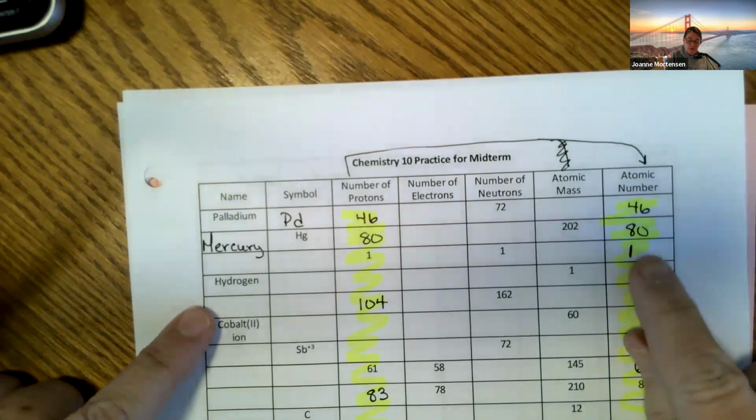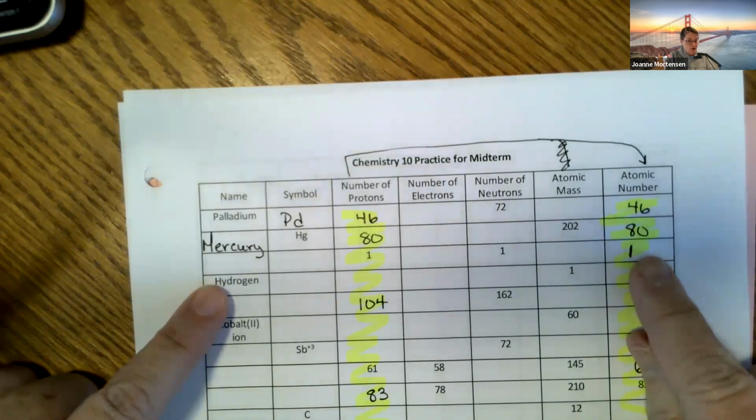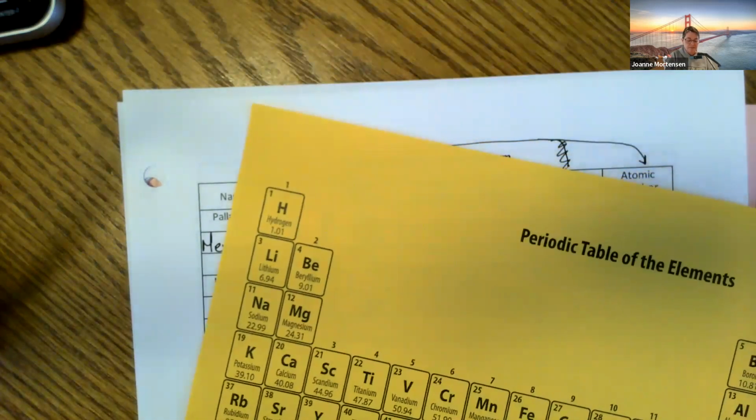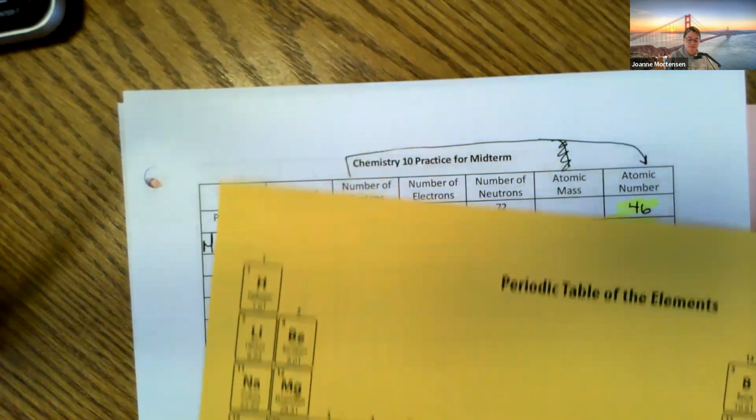All right, element number 1. You should know it. Hope you're shouting it out to me. Boom, hydrogen.